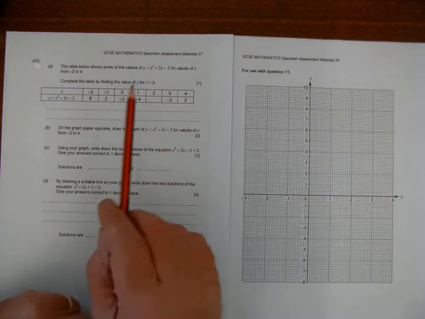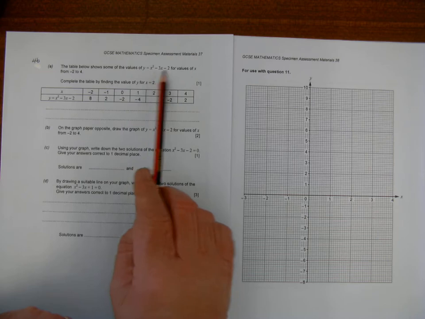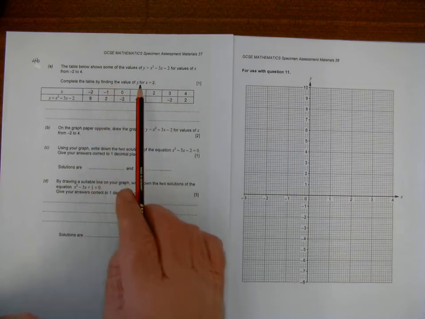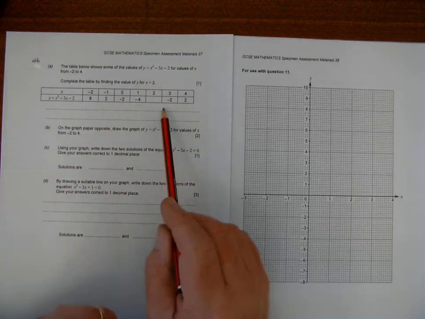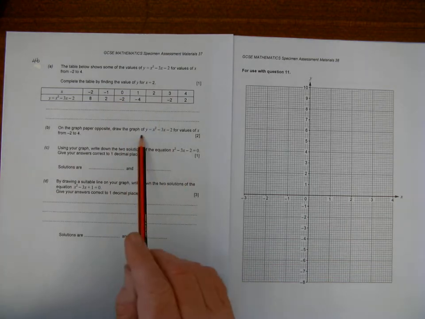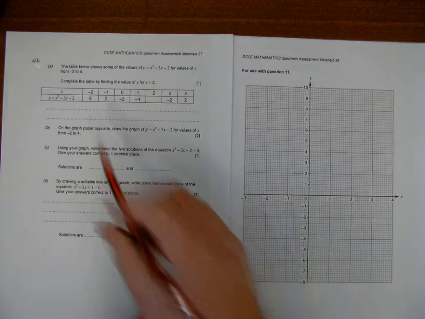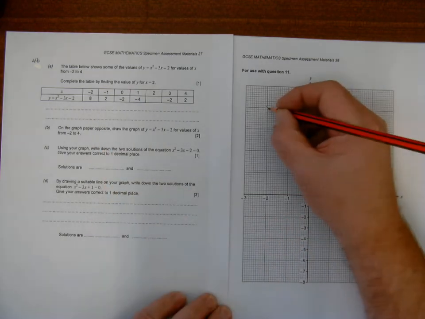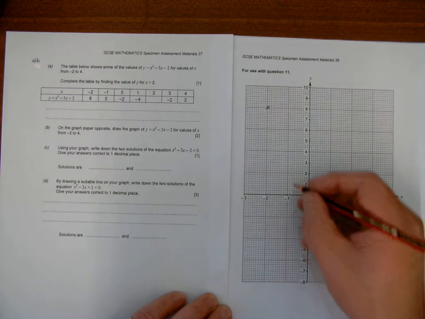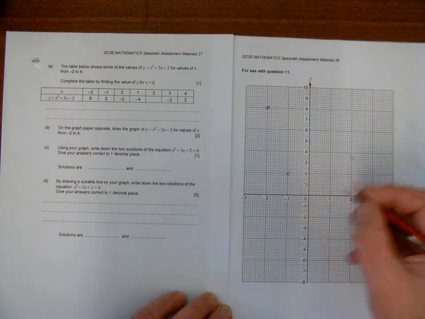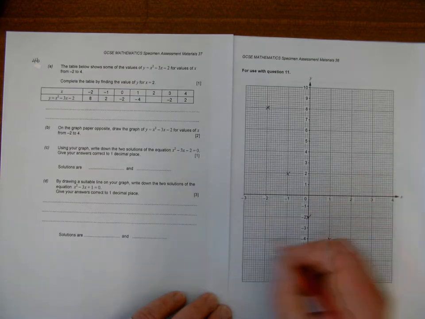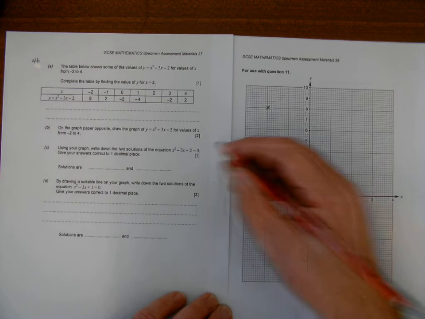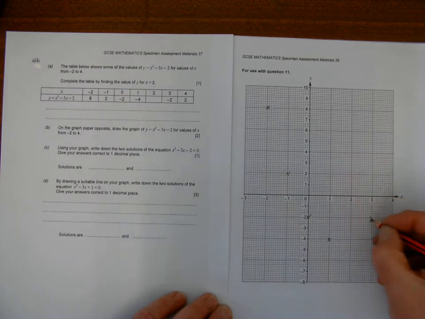Okay, so we got a quadratic, we got a table for this graph. It says complete the table and find the value of y when x is 2. Now then, before I answer that, I'm actually going to draw the graph in part 2. Okay, so plotting those points, minus 2, 8, minus 1, 2, 0, minus 2, 1, minus 4, no, 2 I haven't got a value for yet, 3 is at minus 2, and 4 is at 2.